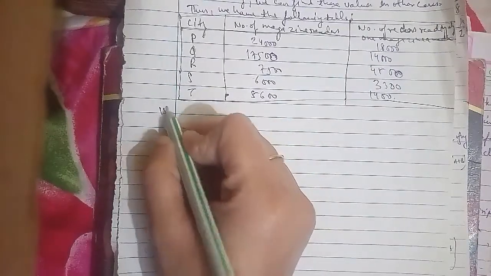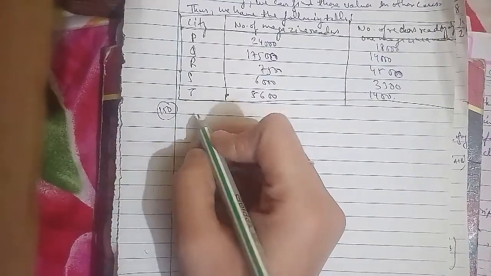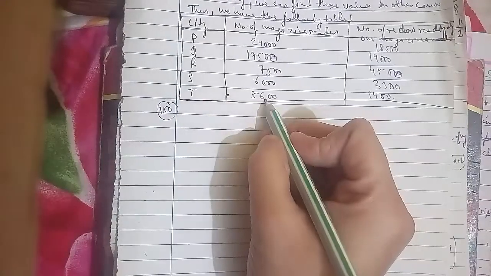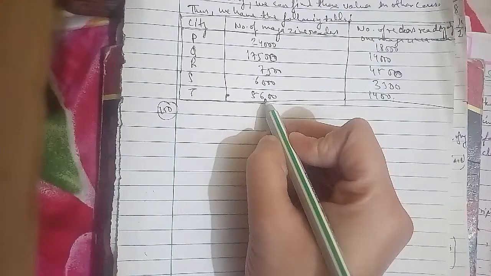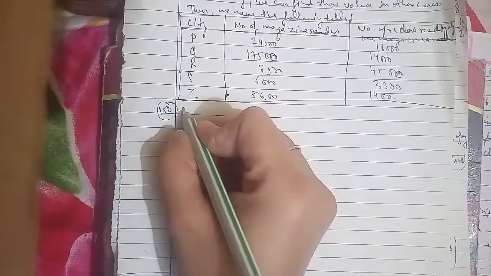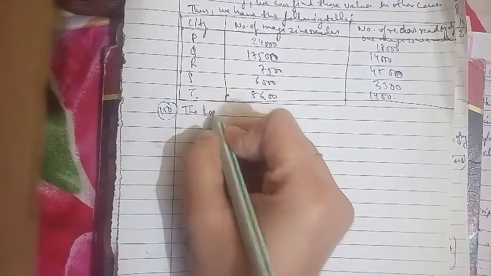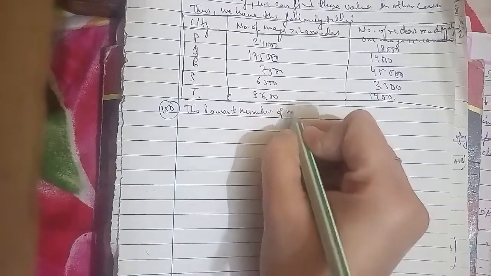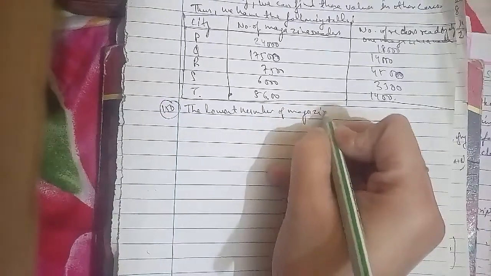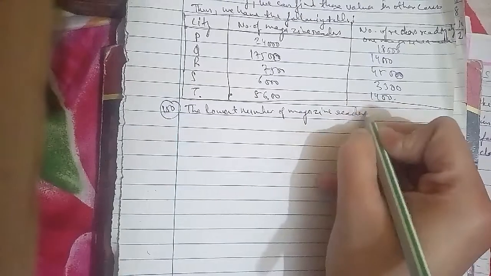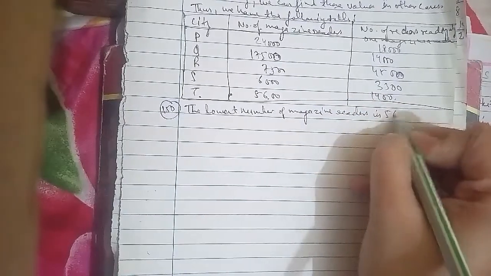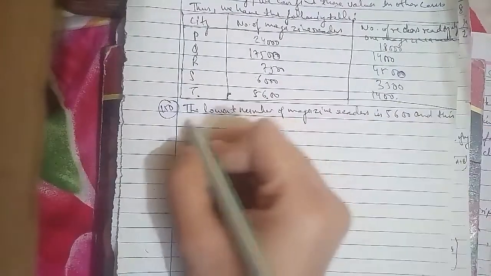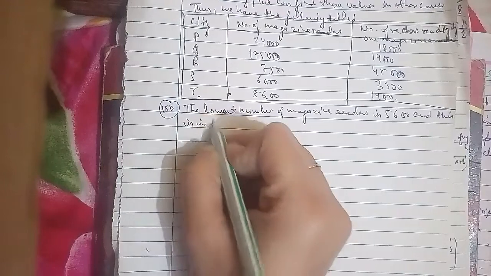The lowest number of magazine readers is 5,600, as you can see here, and this is the class of city T. The answer will be: the lowest number of magazine readers is 5,600, and this is in the case of city T.